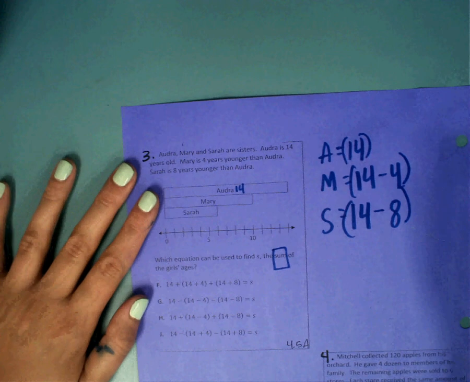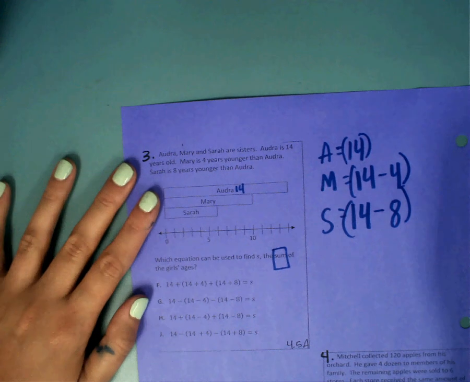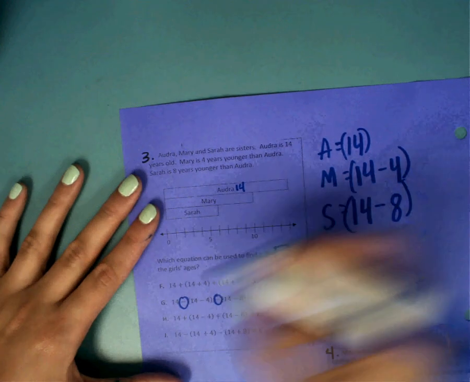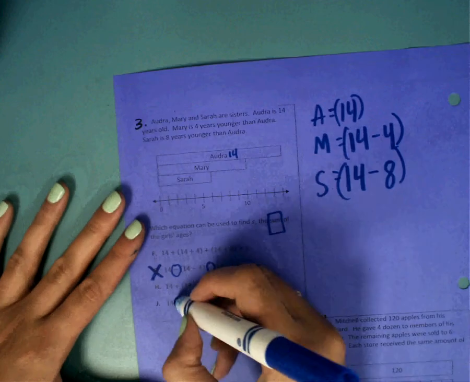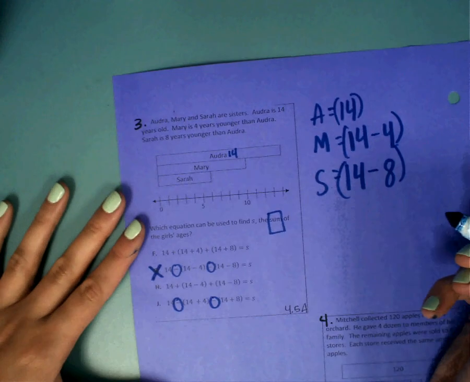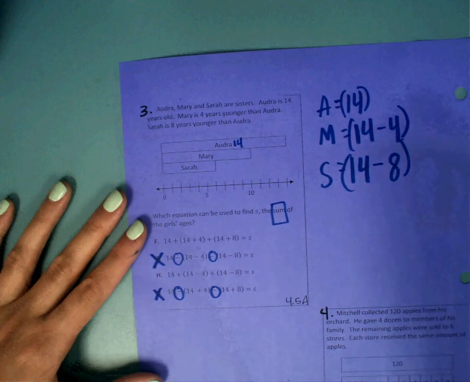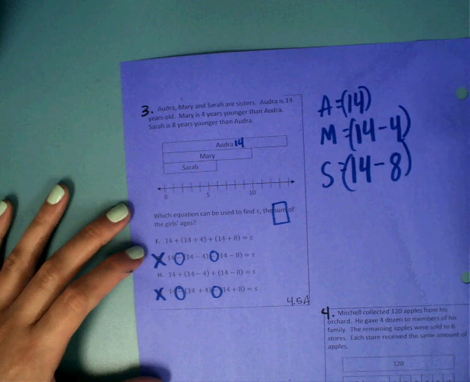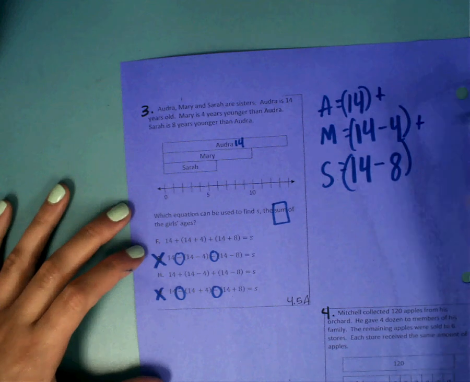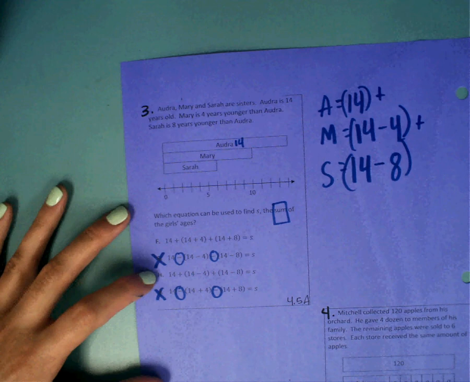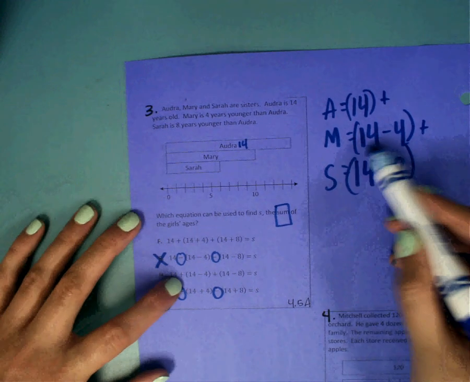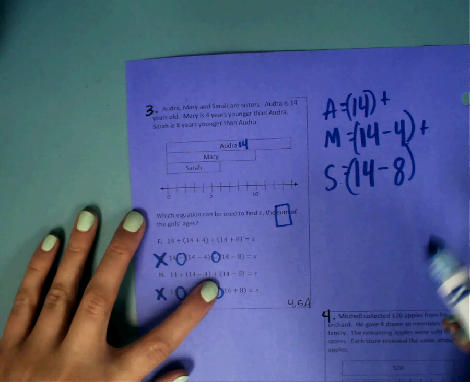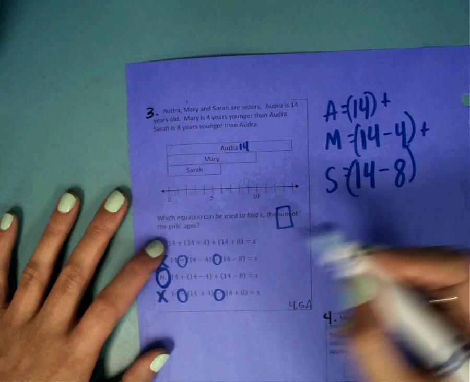Sum means I'm going to be doing what with all of those ages? Adding them up, okay? I see that they're subtracting the ages here, and they're subtracting the ages here. Do you see those subtraction signs? Again, wrong. And let's talk about why this one. So let's look at which one has all three of these ages added together. H does. It would be 14 plus 14 minus 4 plus 14 minus 8. That would be the sum of all three of their ages.